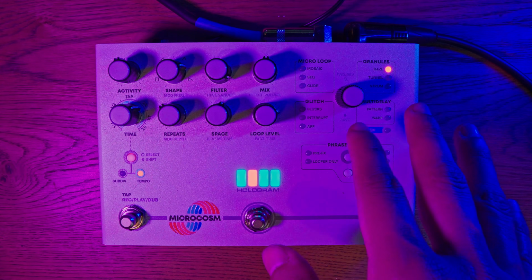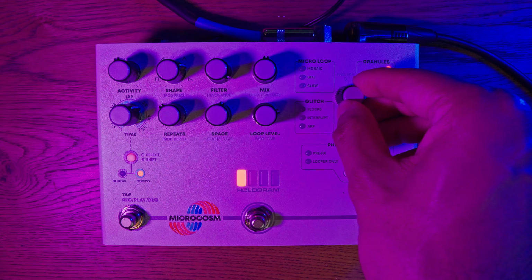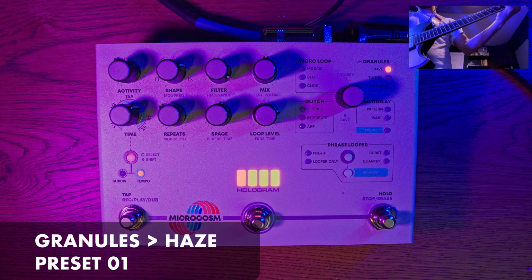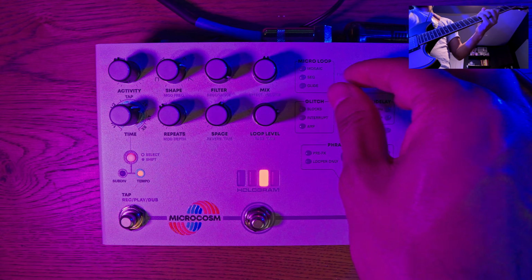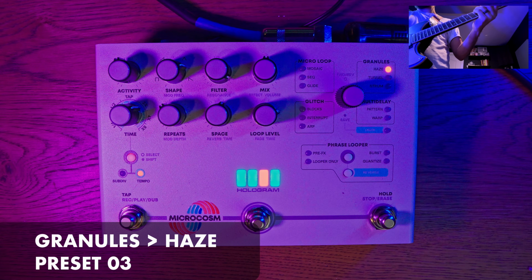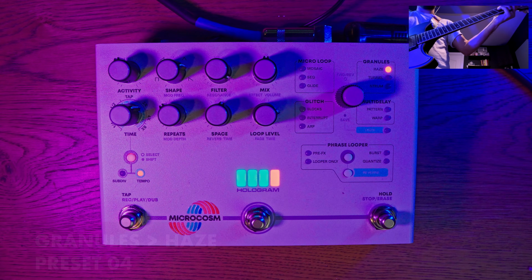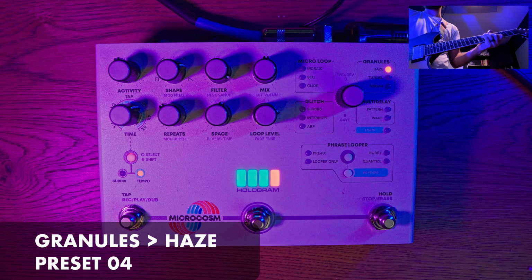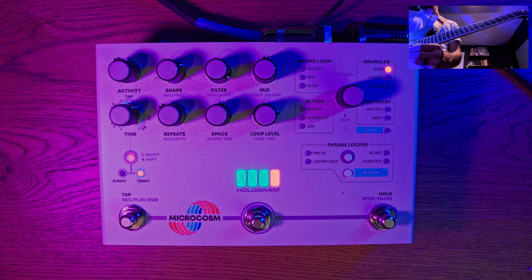So what you were just hearing was the haze function. And within that haze function, if I turn this little knob, you'll see that I have different presets, and they all sound slightly different. So if I play that same thing on the third one. And on the fourth one. It's a very beautiful, lush sort of cinematic sound that this pedal does.